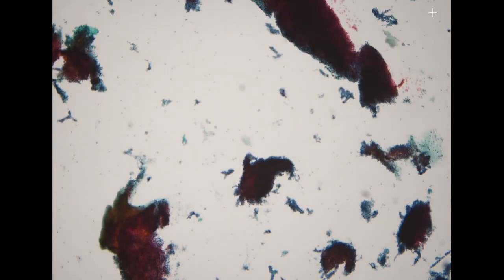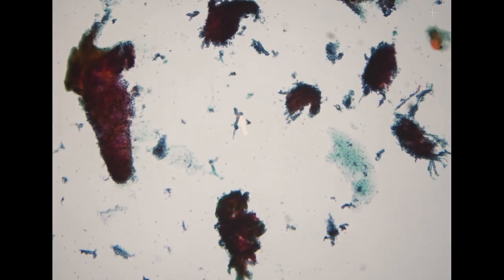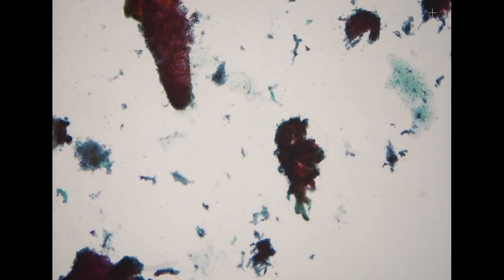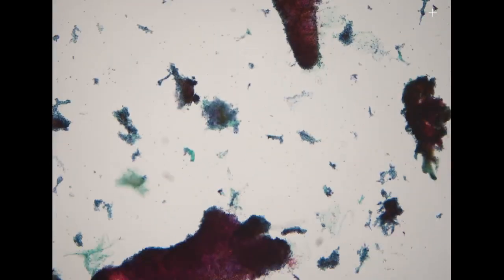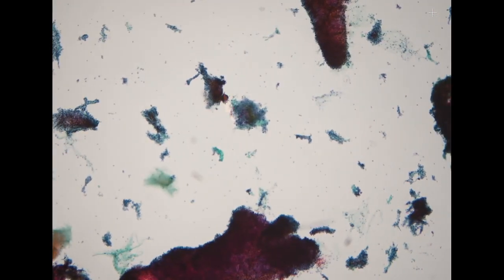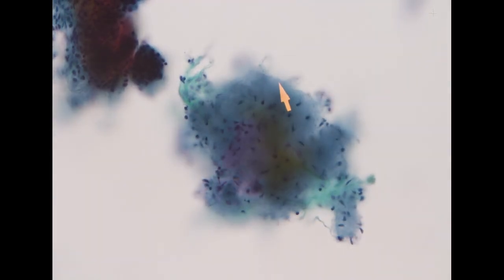We see a lot of cells, mostly in clusters. And at low power, we can appreciate there are some branching ductal-like structures. In this specimen, I would say the most diagnostic view would be over here. So let's get on higher power. This is a chunk of chondromyxoid matrix with tiny oval or stellate-shaped cells inside this matrix. This is very typical for pleomorphic adenoma.